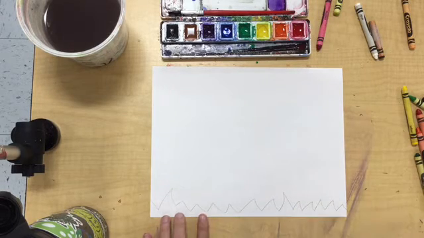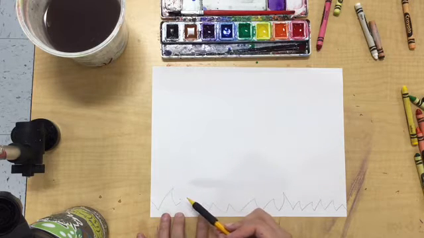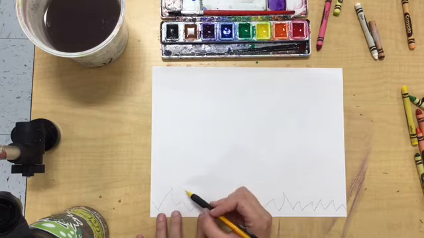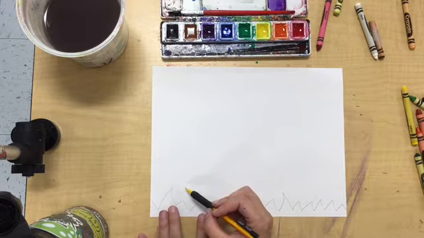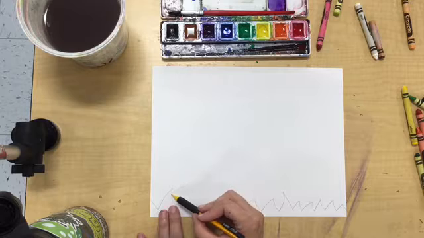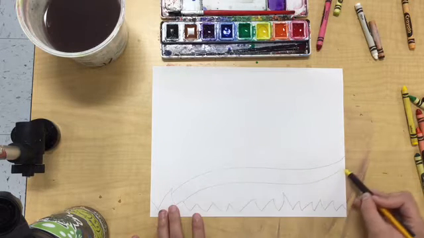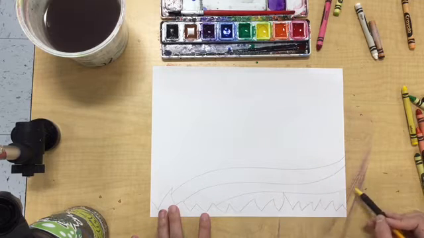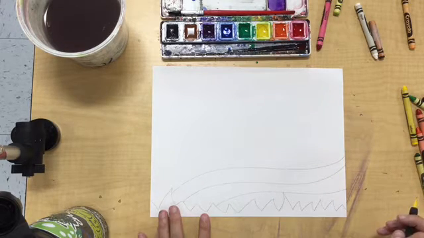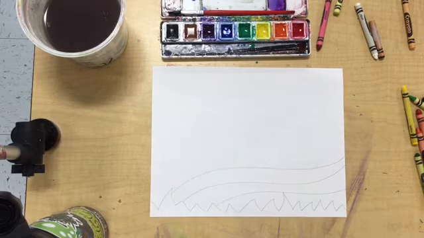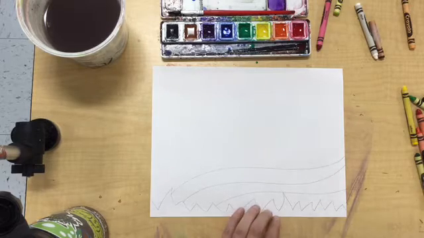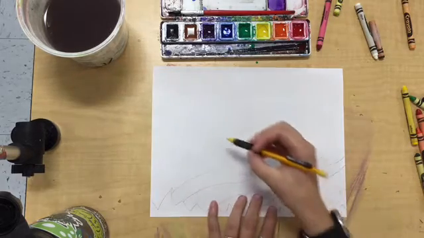It's not symmetrical. Now I'm going to pick another line just a little bit further up my paper to create the next area of my foreground. I think I'm going to do a curved line, and I'm going to repeat that line a couple of times. You can pick whatever lines you would like. I would like you to divide your paper into a foreground, a middle ground, and a background. And I'd like you to challenge yourself to see how many times you can divide your landscape.